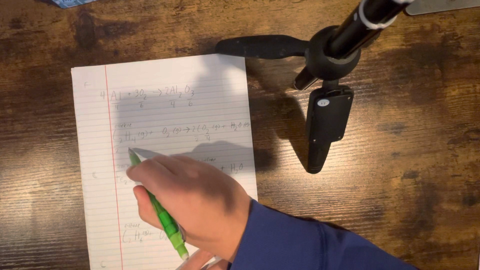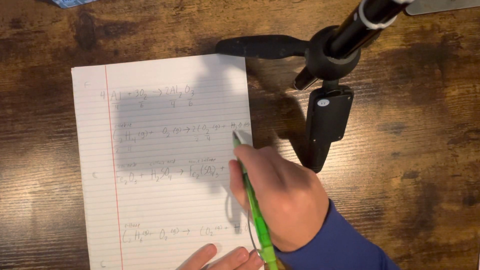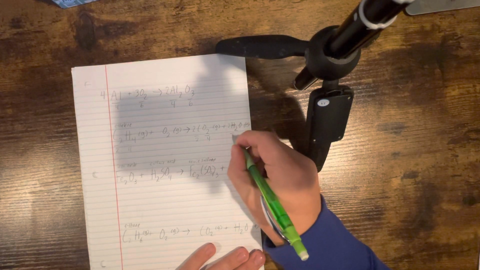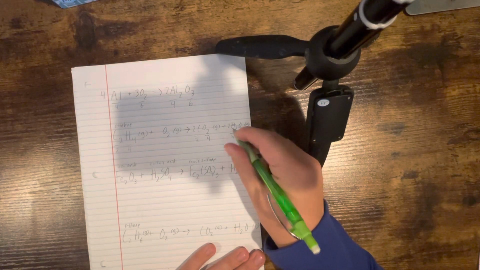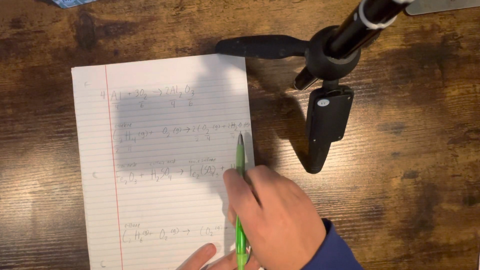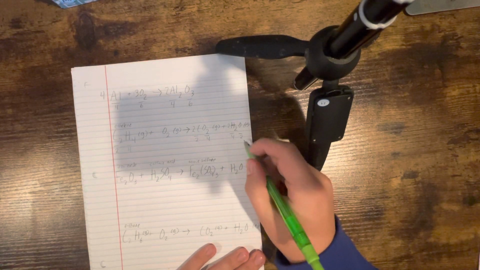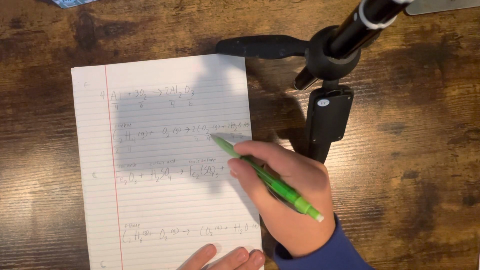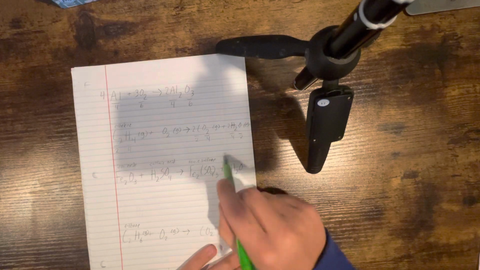Okay, so we have 4 hydrogens right here, and we have 2 hydrogens right here. So let's just do another 2 to make 4, right? 4 hydrogens. And then that 2 right there would make another 2 of the oxygen. So there's 2 oxygens right there. So now we have 2 oxygen, and then 4 oxygen right here. So that's 6 oxygen in total over here.